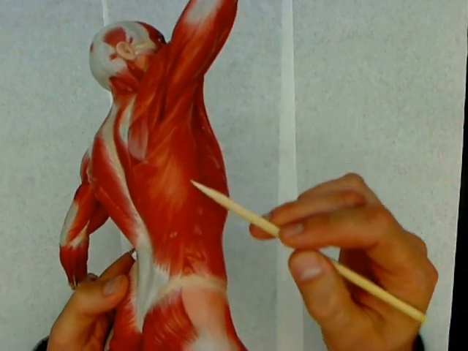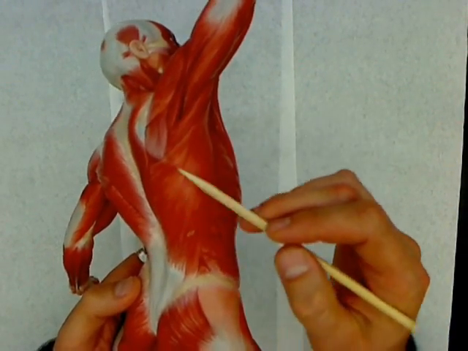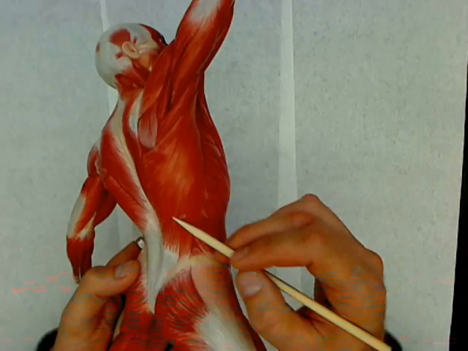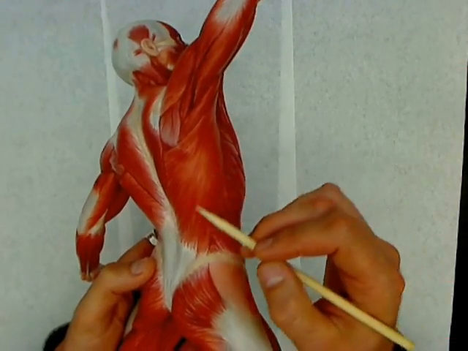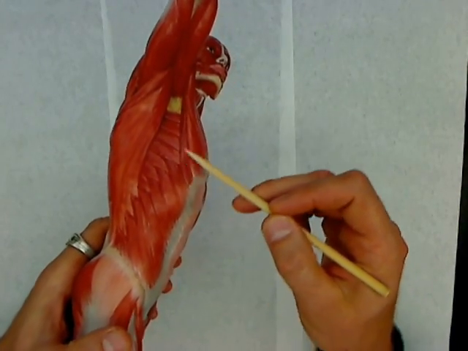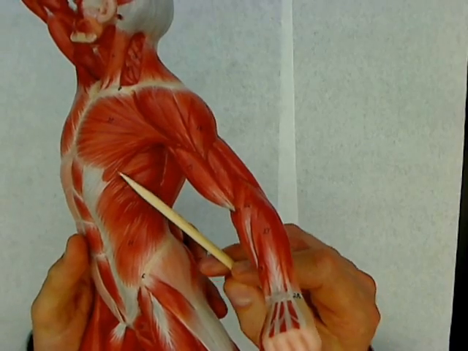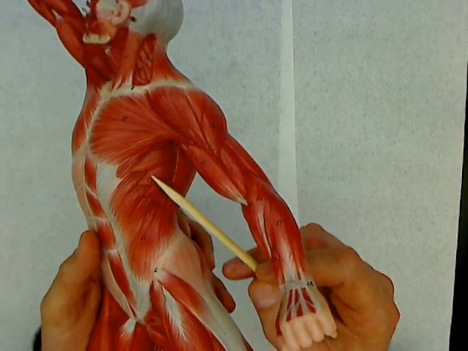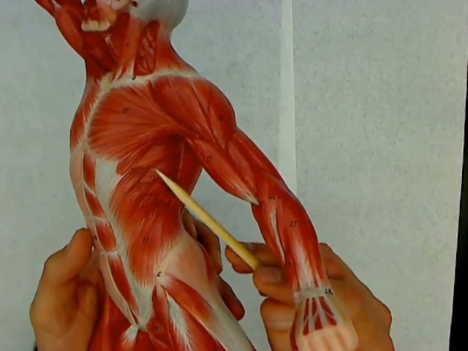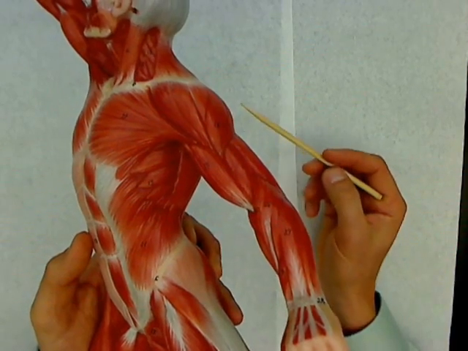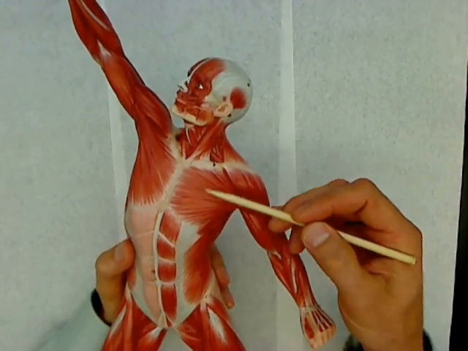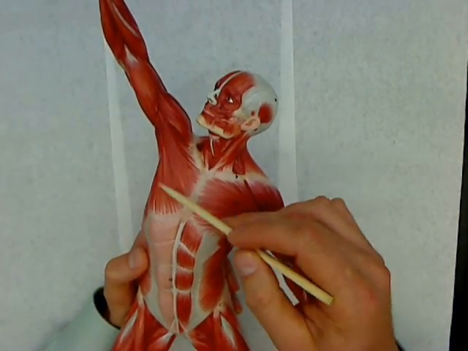The latissimus dorsi is the largest muscle in your back. When you do pull-ups or when you do rowing maybe or paddling in a canoe, you're using that latissimus dorsi quite a bit. Serratus anterior. This is right serratus anterior, and this is left serratus anterior. Notice that this muscle makes this area look like a serrated edged knife, and that's where it's getting its name from, serratus. Pectoralis major. This is the left pectoralis major, and this is the right pectoralis major.